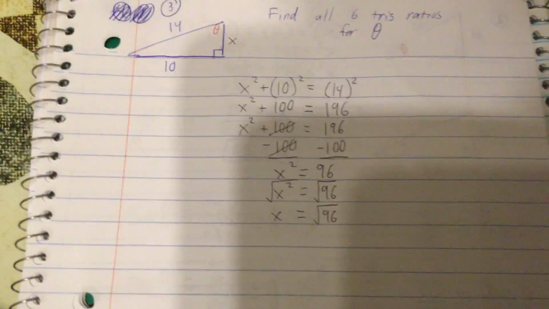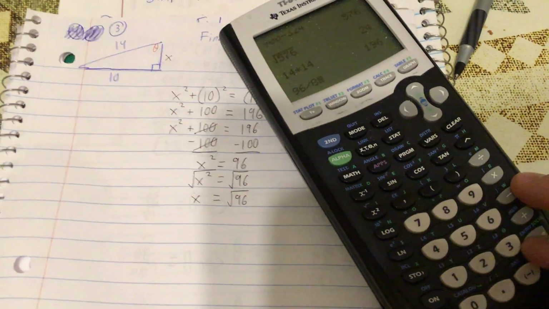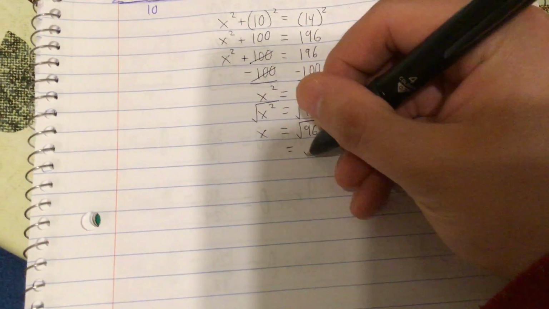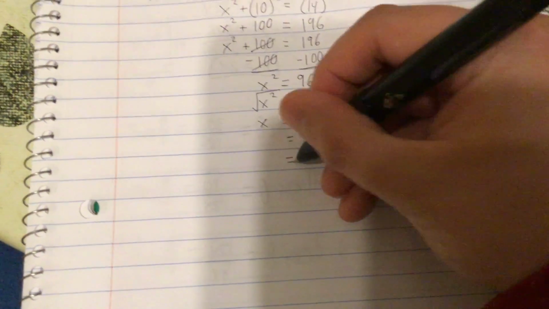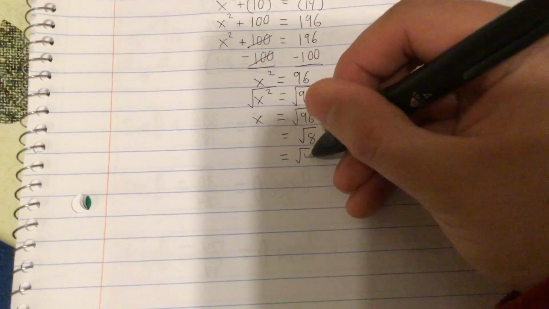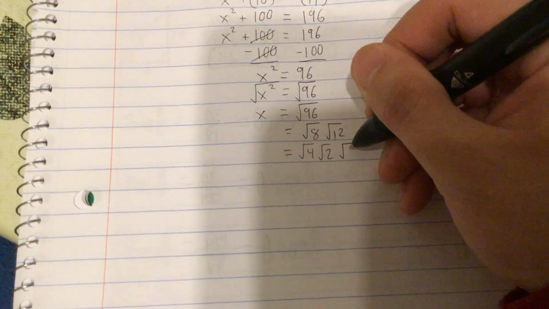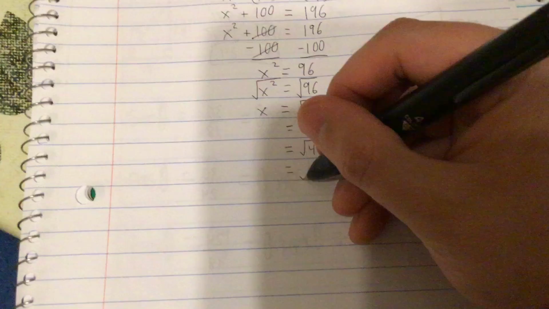Let's say I break it down, 96 divided by 8. Yeah, 8 and 12. So this breaks down into radical 8, radical 12. I can break this up into radical 4, radical 2, radical 4, radical 3, and let's just say I break it up all the way into primes.